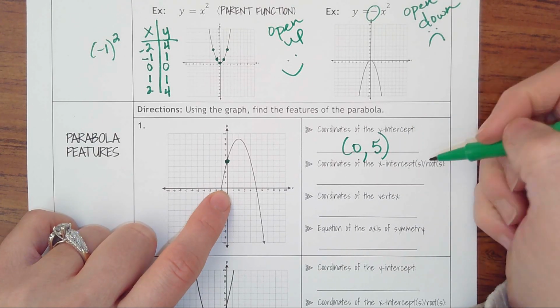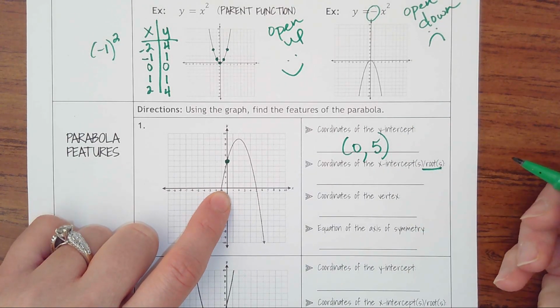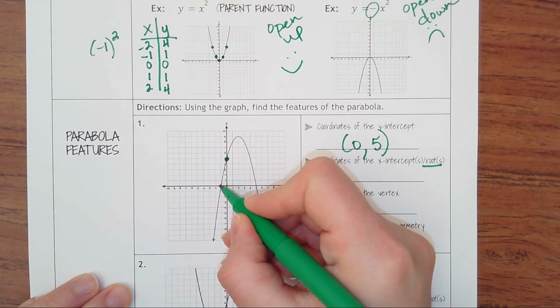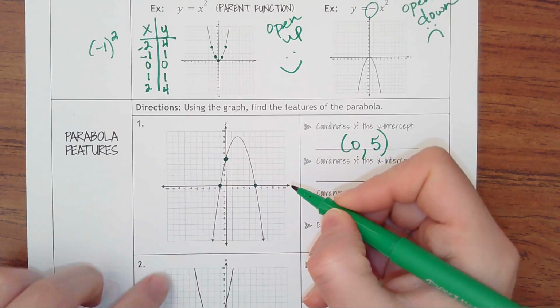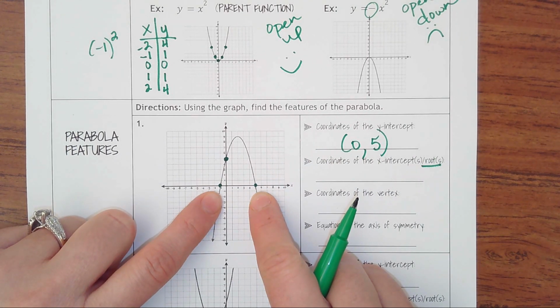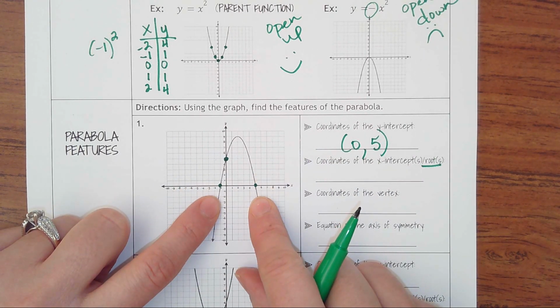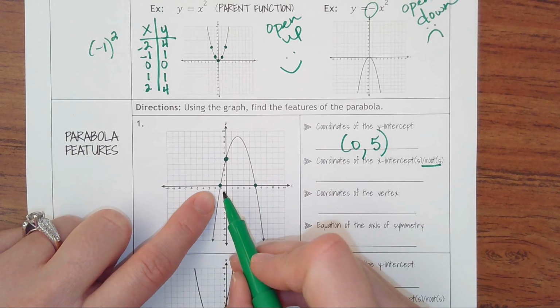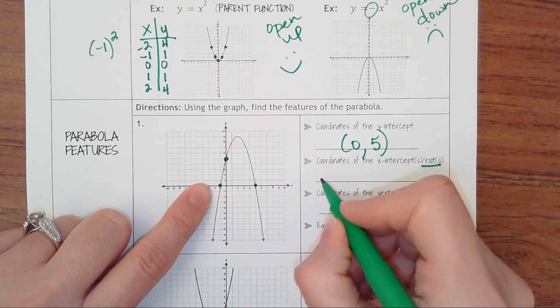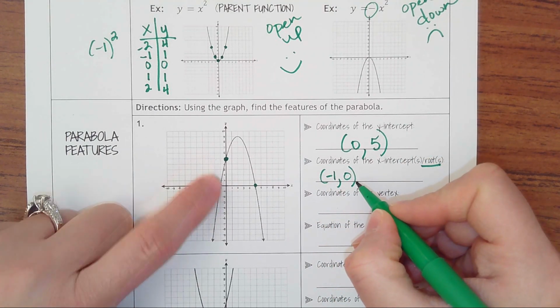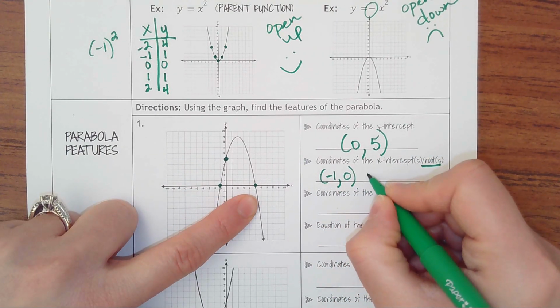Coordinates of the x-intercepts, which are also called the roots. So when you're finding the x-intercepts, it's also called the roots. It's where the graph goes through the x-axis. Sometimes there's 2, sometimes there's 1, and we'll even get to some later on in the unit that have none. Okay, so we've got at -1, it says coordinates. So the x value is -1, the y value is 0, because it didn't go up or down, and 5, 0.